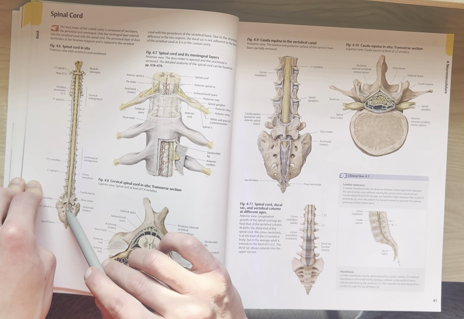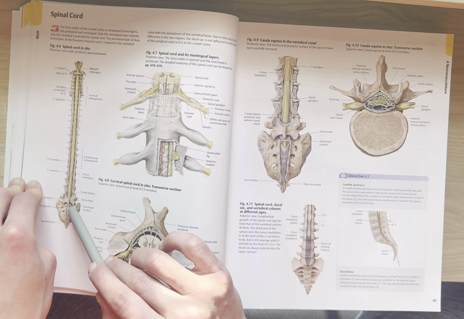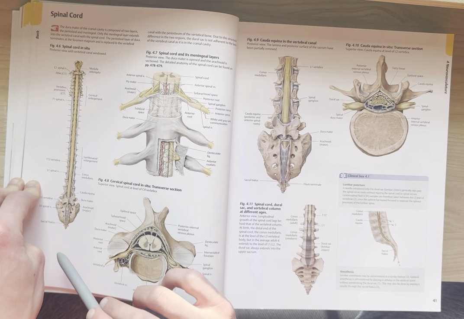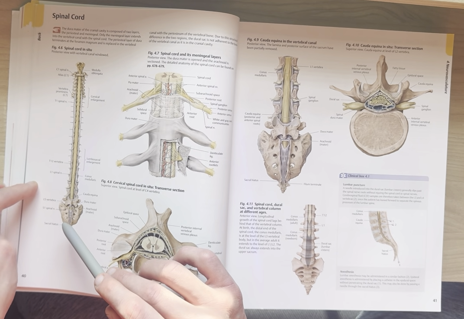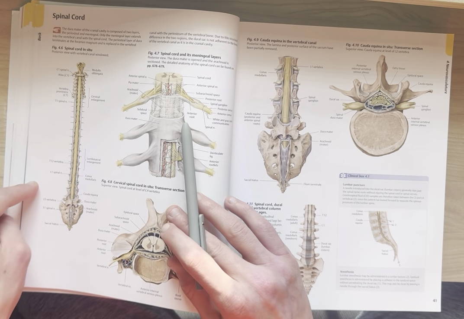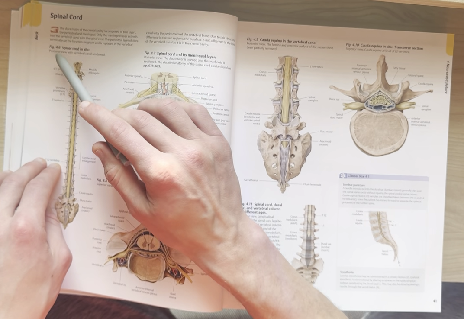And then the dura mater. You can kind of see the layer down here. The arachnoid mater. And then we've got the sacral hiatus, the L5 vertebra, and the S1 spinal nerve down here. And let's see what it has to say.